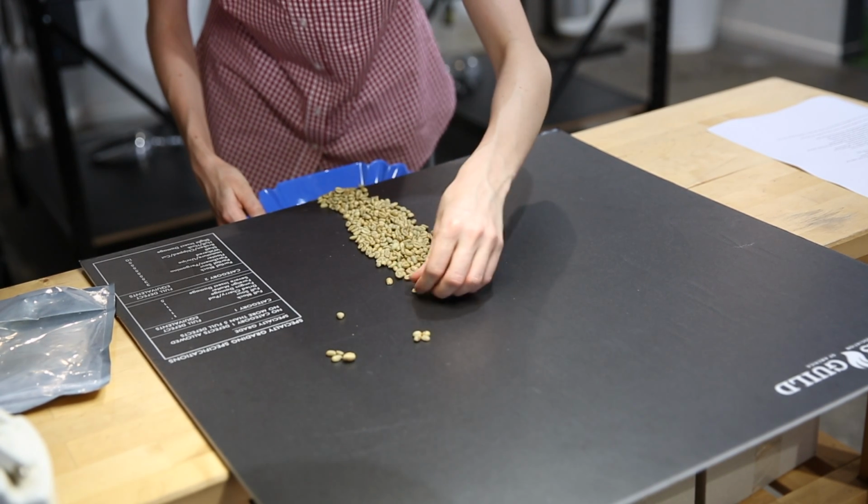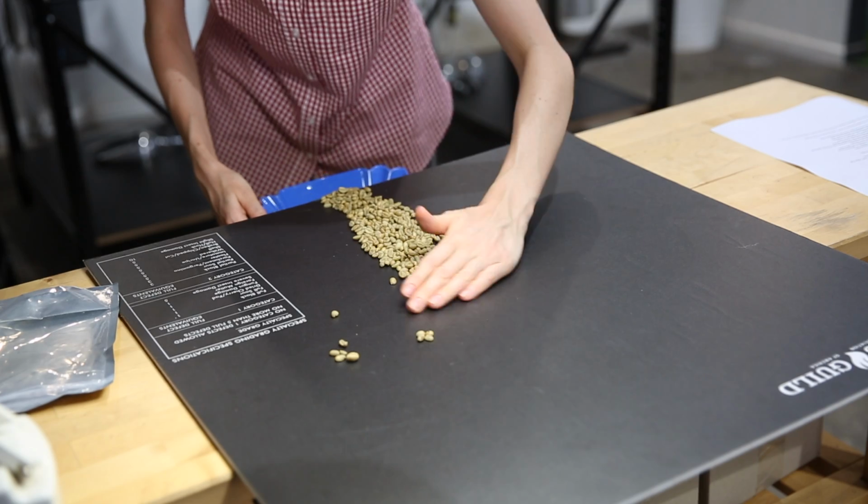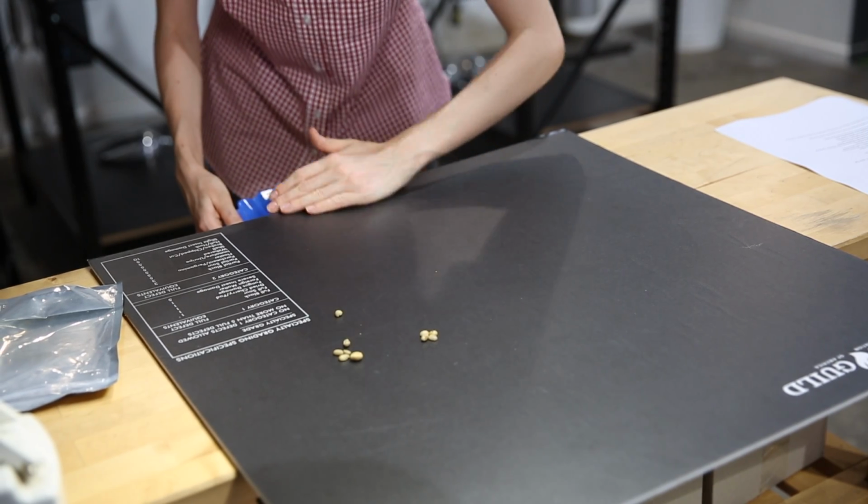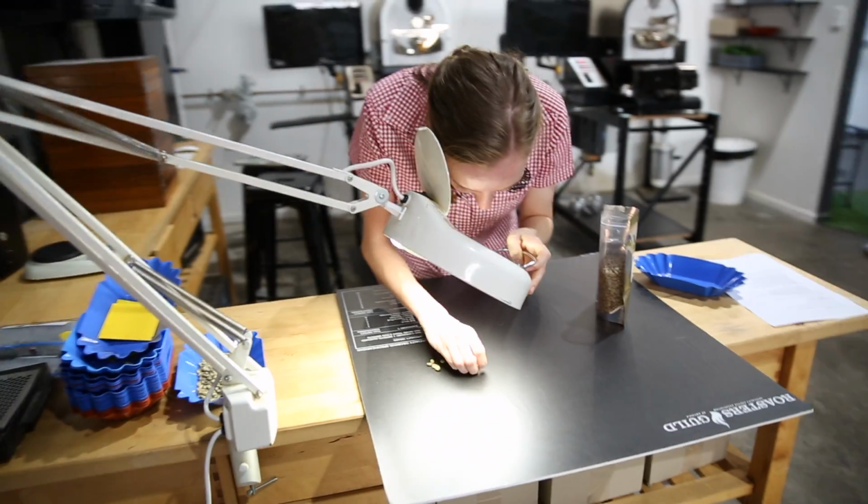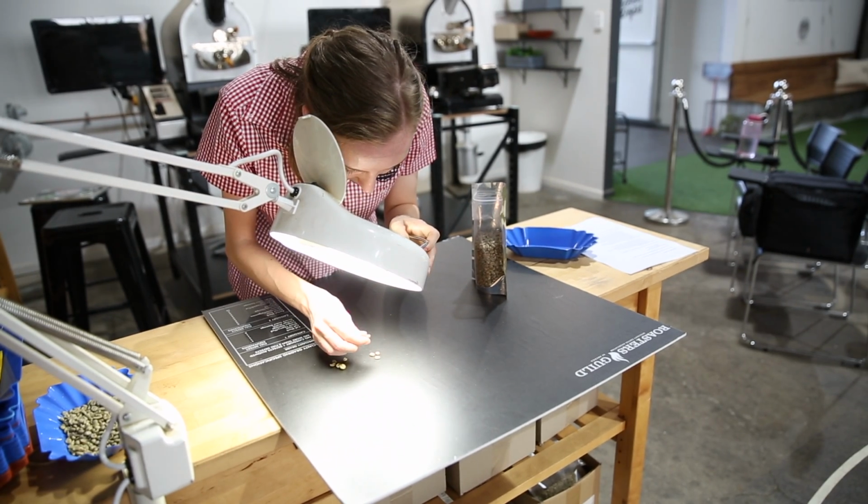So just to summarise, green grading looking for defects is an extremely important process for us. Defects can result in negative flavours in the end cup throughout the entire roast. It's something we don't want our customers to be drinking, and even worse than that, we've also got foreign objects like sticks and stones which can damage equipment. We don't want to be taking out anyone's grinder anytime soon.